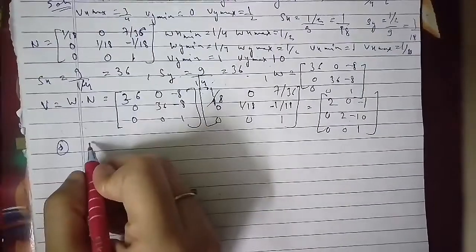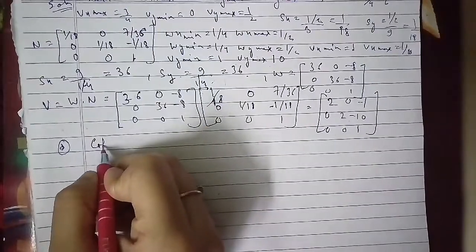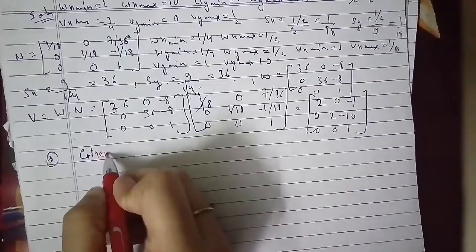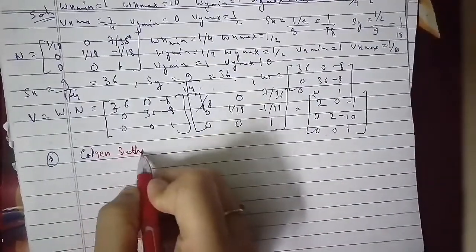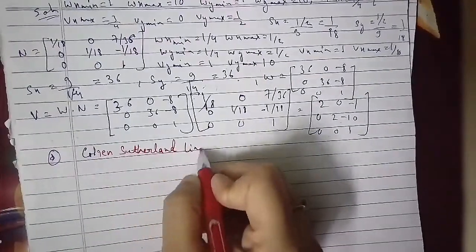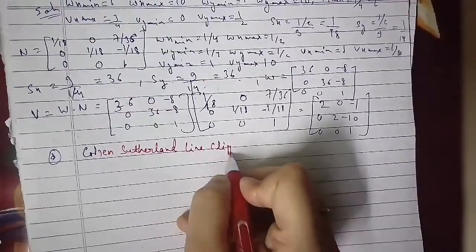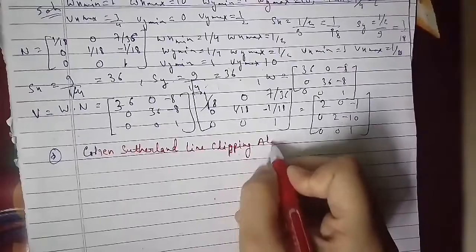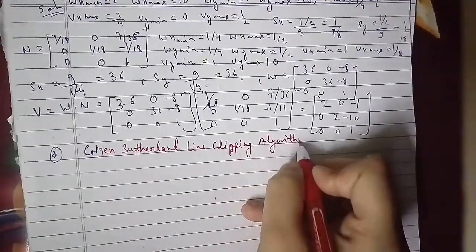With this same reference: for bit 1, if y minus ywmax is less than 0, then code equals 0, else code equals 1.